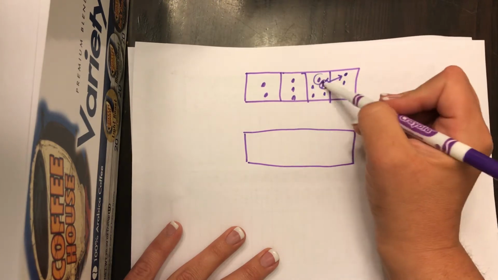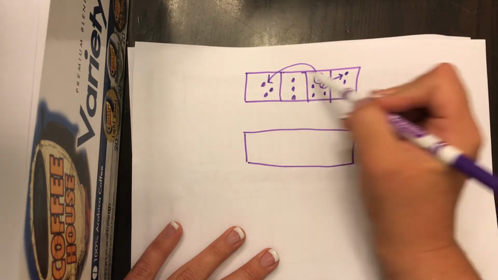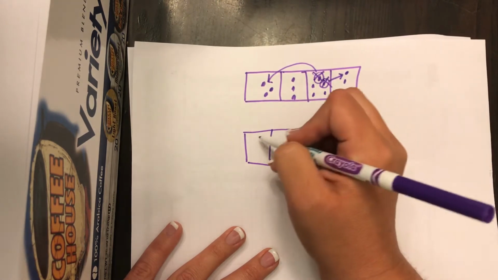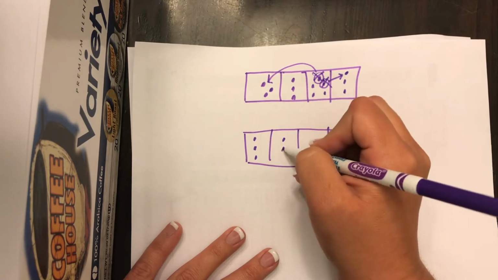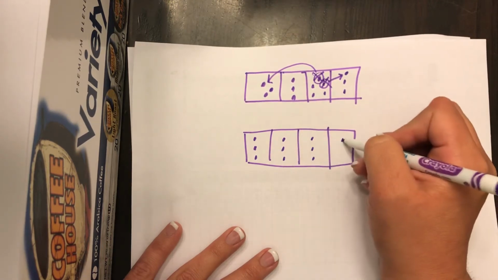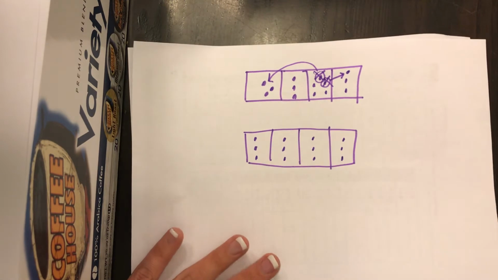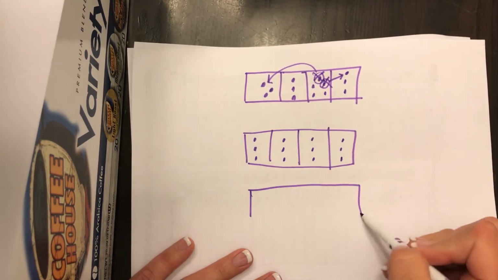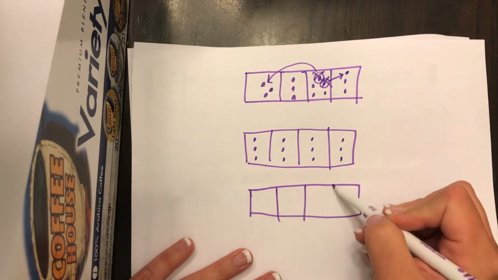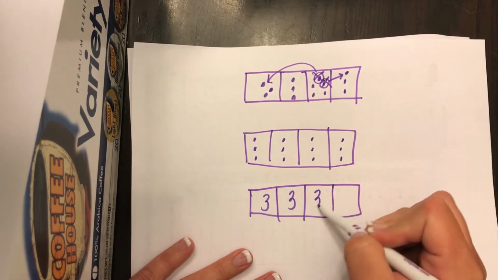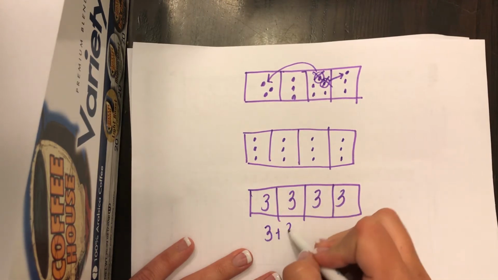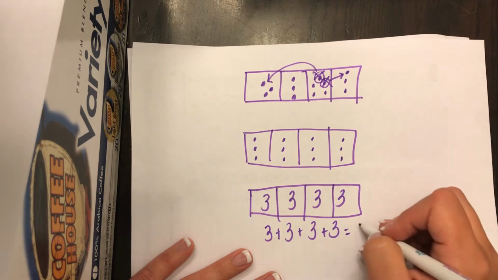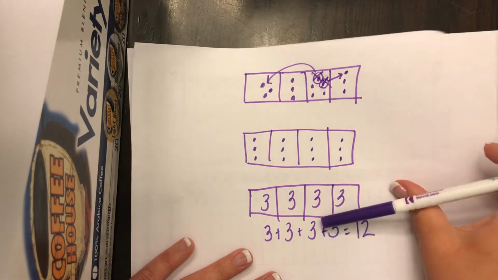Mark that one out. We're going to take one of these and put it over here and mark it out. So everybody then would have 3. They would have equal groups. Then you can make a tape diagram of 3, 3, 3, and 3. Repeated addition, 3 plus 3 plus 3 plus 3 equals 12. Okay, let's do one more.